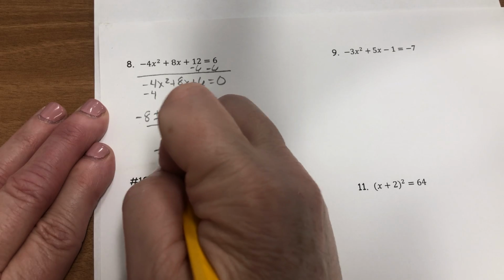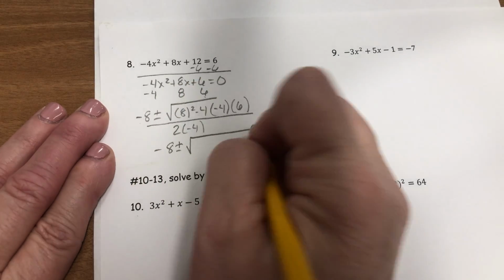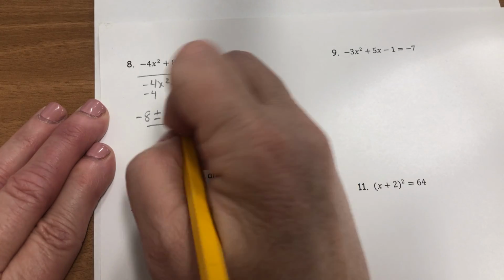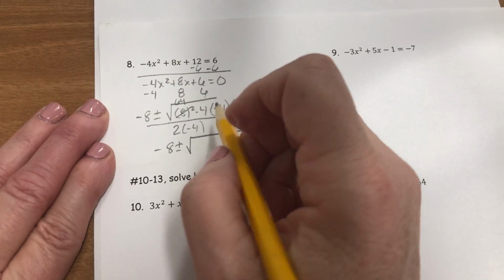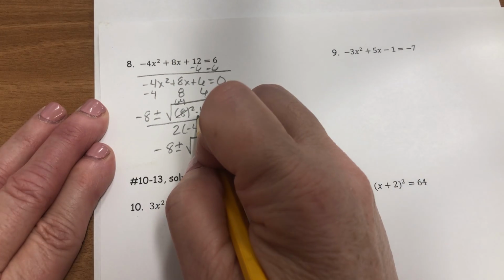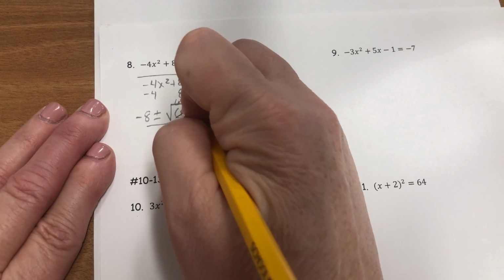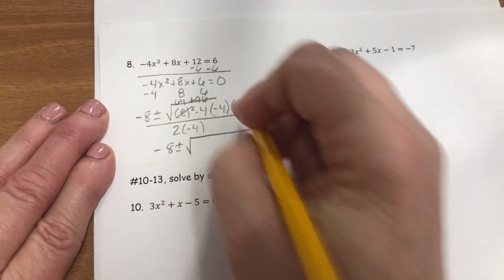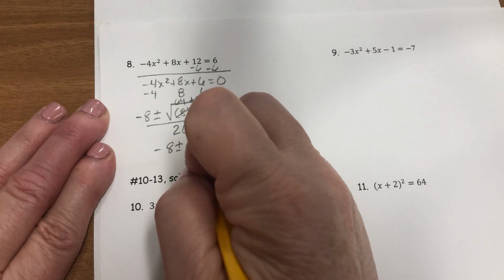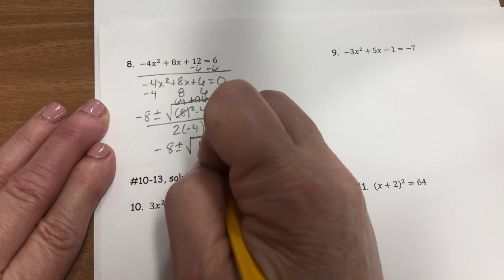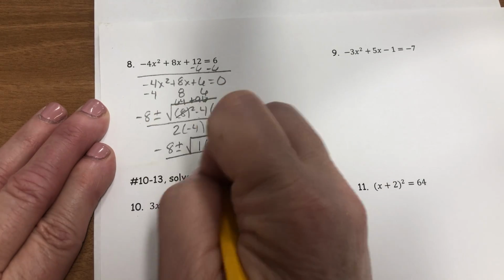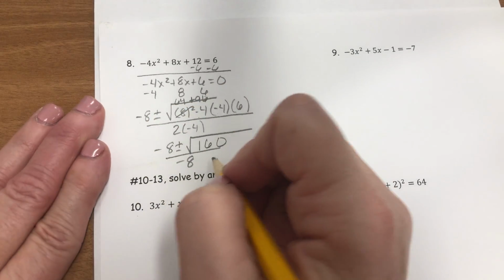So this becomes negative 8 plus or minus, that would be 64. Negative 4 times negative 4 is a 16, times 6, I think, is 96. So this would be the square root of 160 all over negative 8.